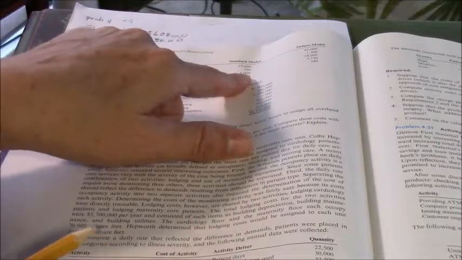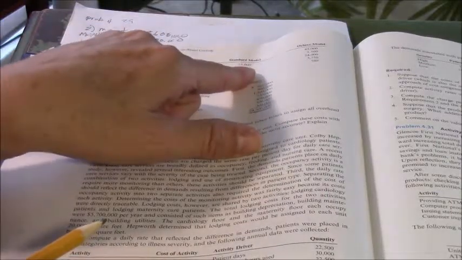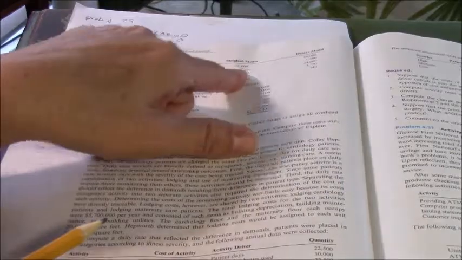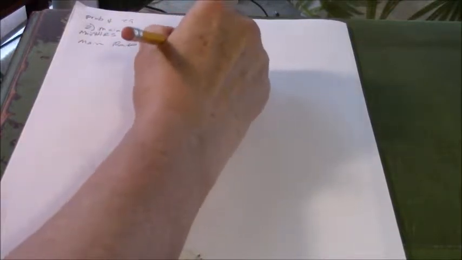Here it is, maintenance hours, 6,000 and 24,000, so 30,000. So 600,000 divided by 30,000 is 20. So the maintenance rate is $20 per maintenance hour.